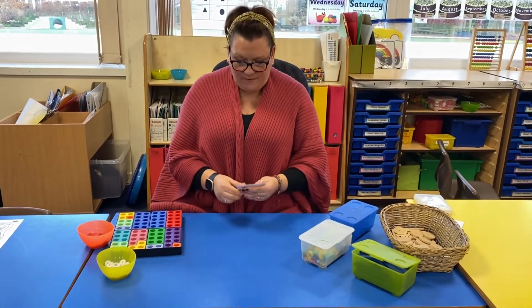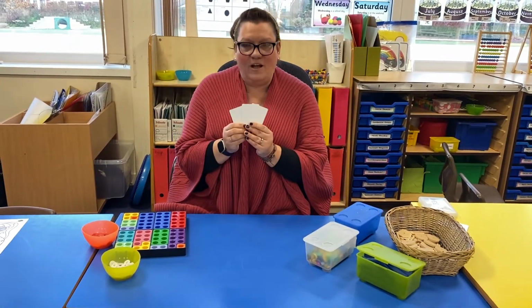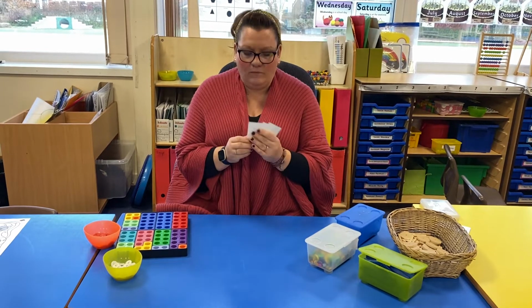Hi Year 1, today we're going to be having a look at some more numbers and we're going to be ordering them. So I've got 3 number cards here. Let's have a look at what we've got.